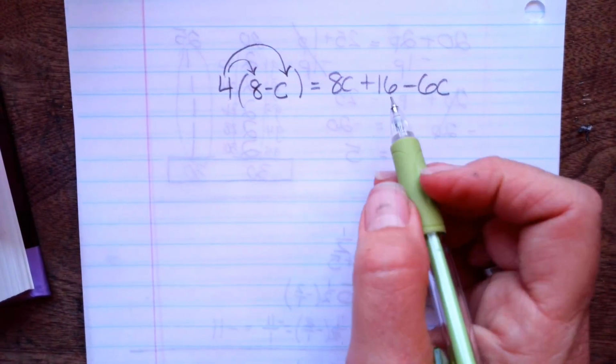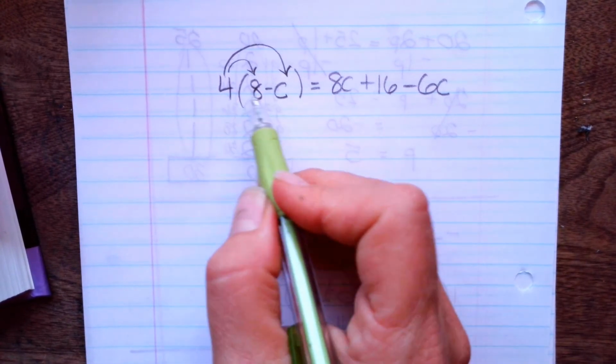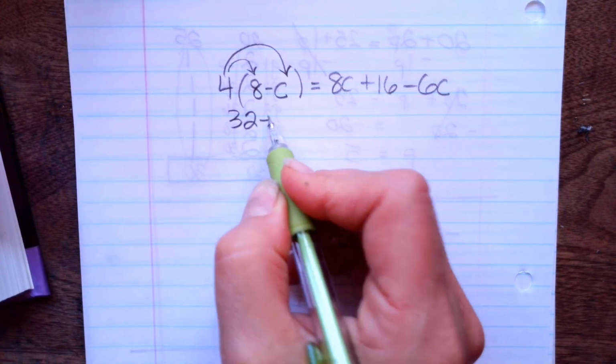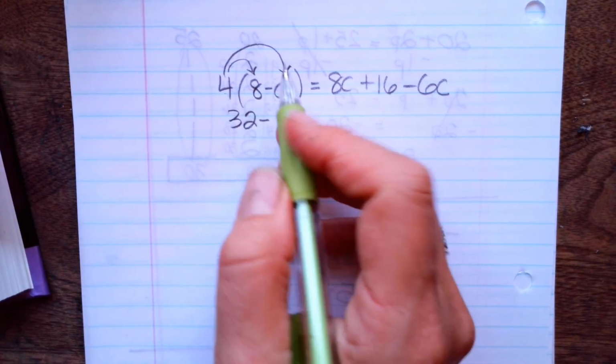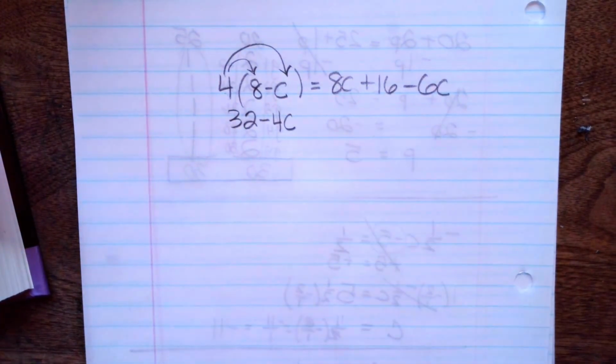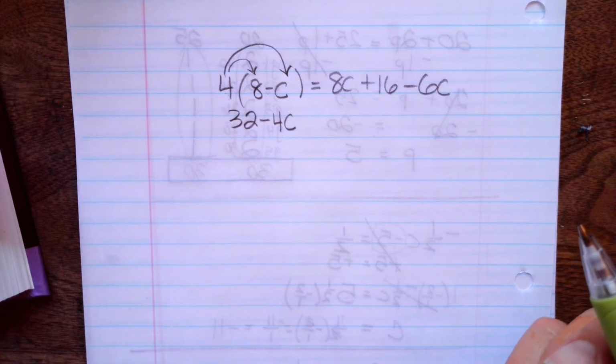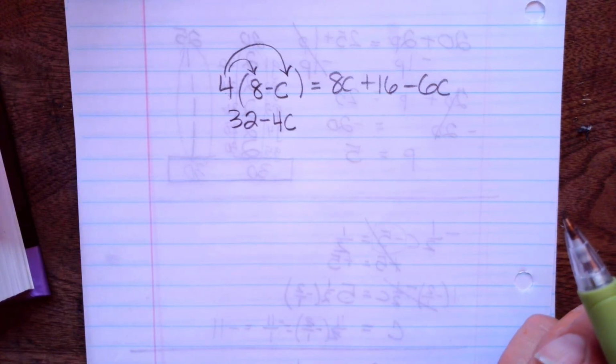Yeah. Okay. So you're going to do what is 4 times 8? 32. And then you're going to put the subtraction sign. And then what is 4 times C? It's 4C. Does that kind of make sense to you? So you just did, yeah.